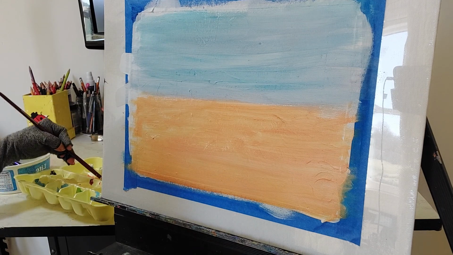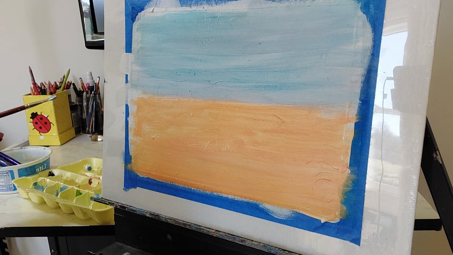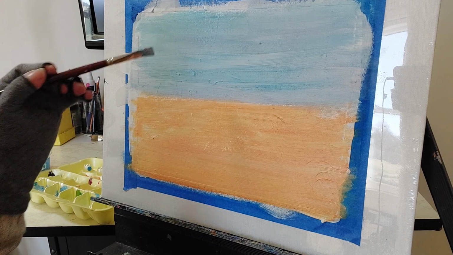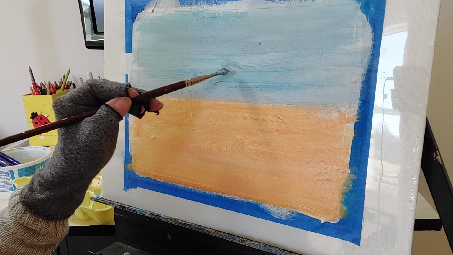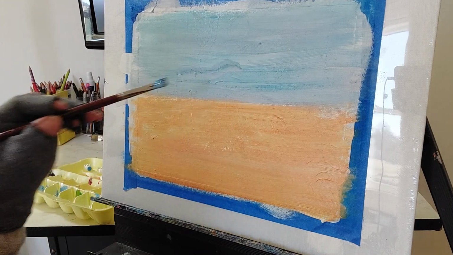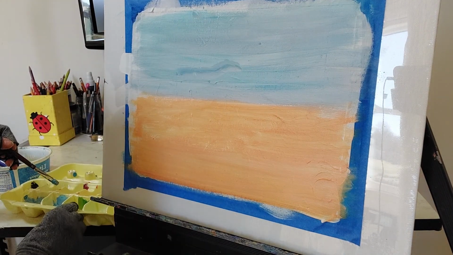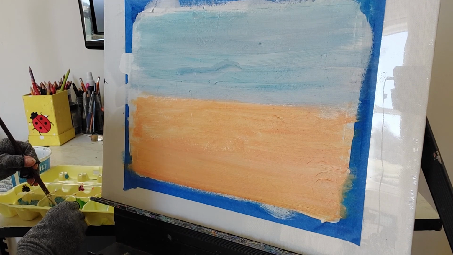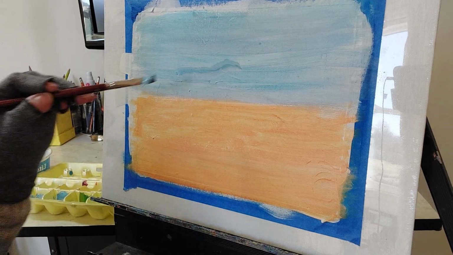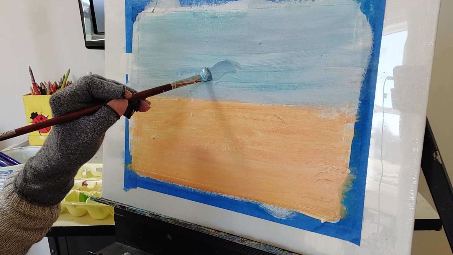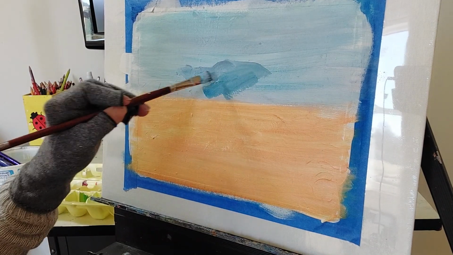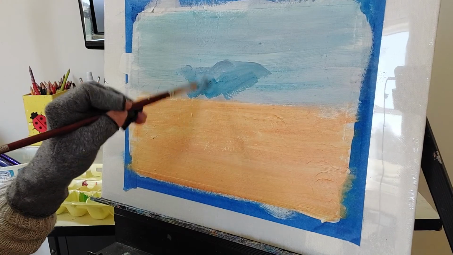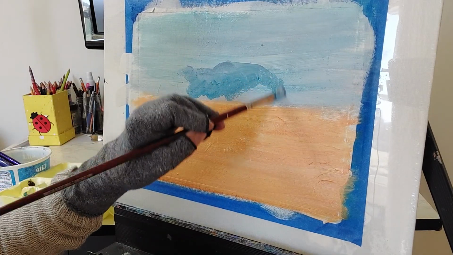I'm going to take my blues and I'm going to maybe put some duller blues back here in the background. Let's see, I've got a dull blue on my brush, so I'm going to go ahead and try to do kind of a purpley blue back here, way back in the distance. This is going to be a mountain back here.